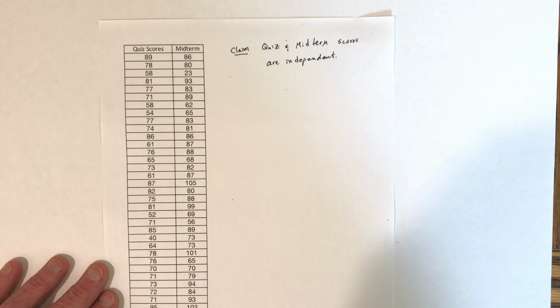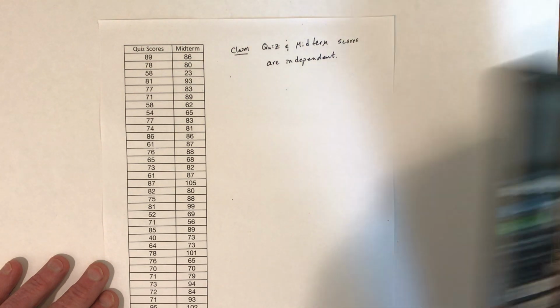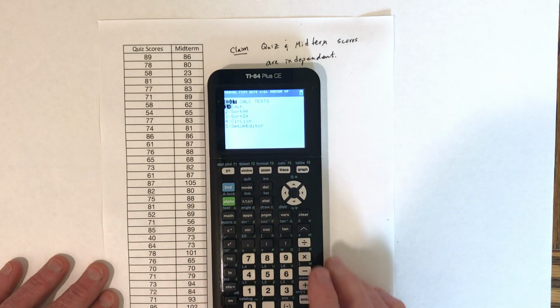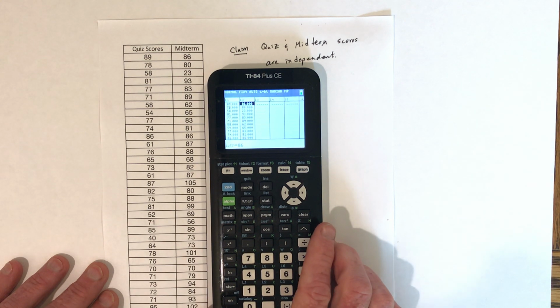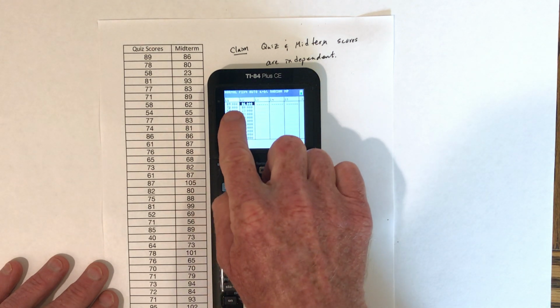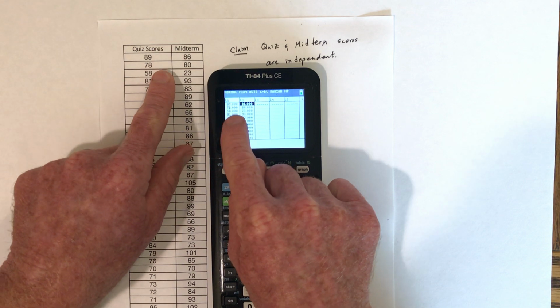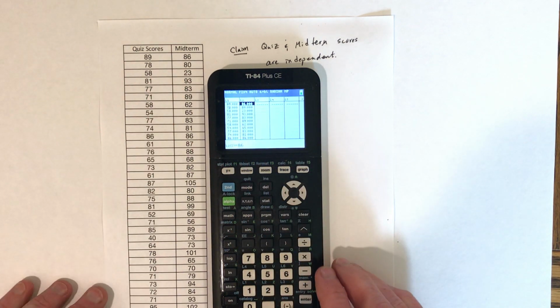So one thing I need to do is put the numbers in the calculator. I already did that off screen, so you don't have to watch me type, but you can see there's the 89 and 86, the 78 and 80, etc.